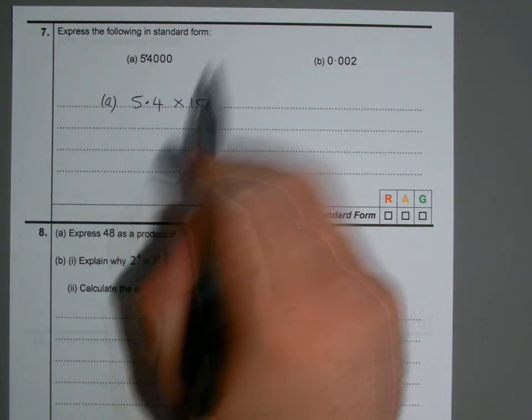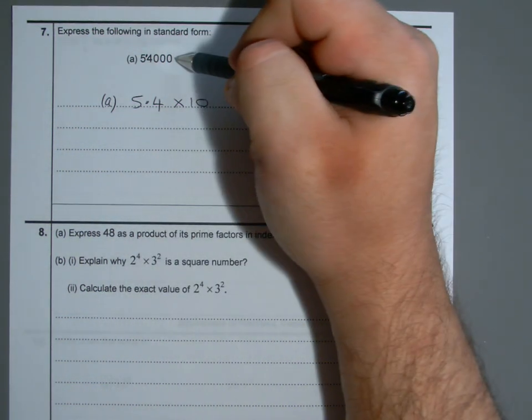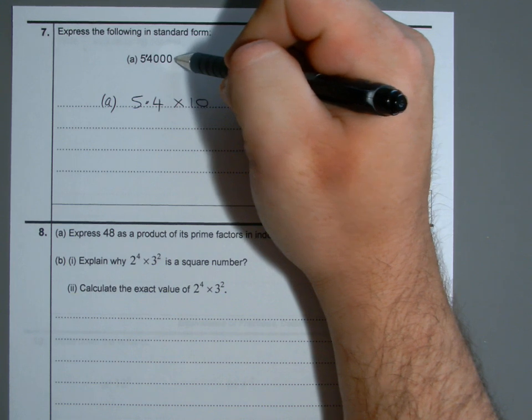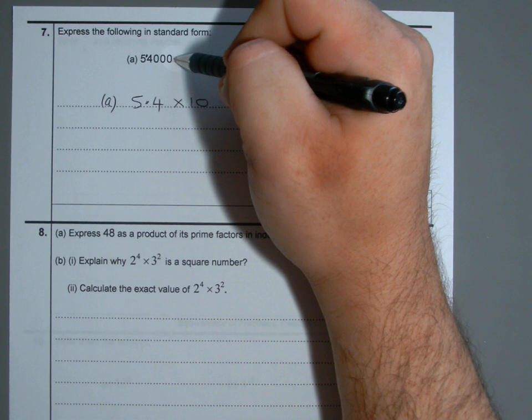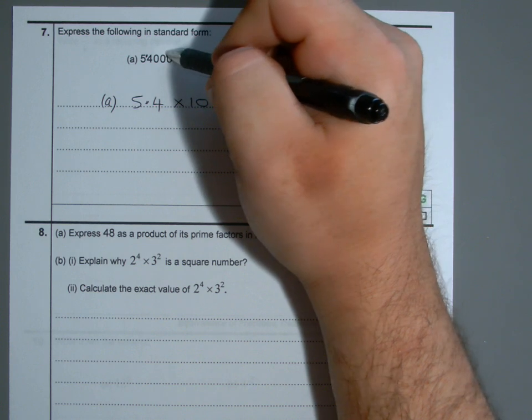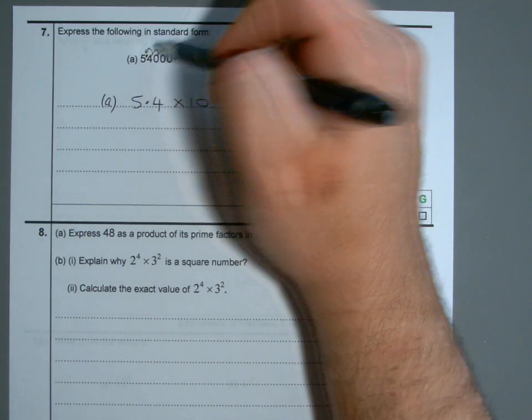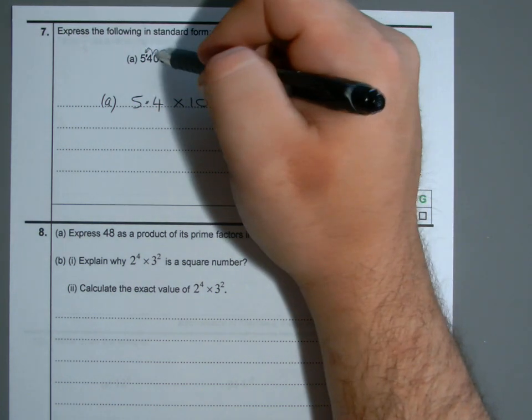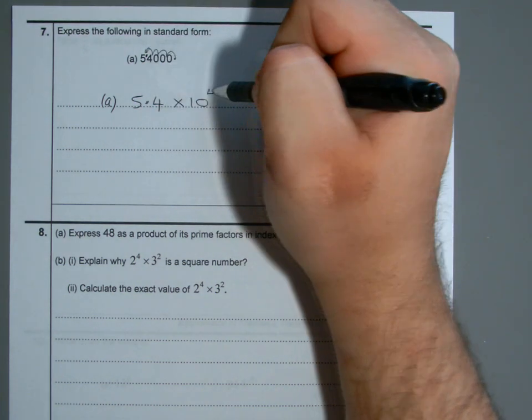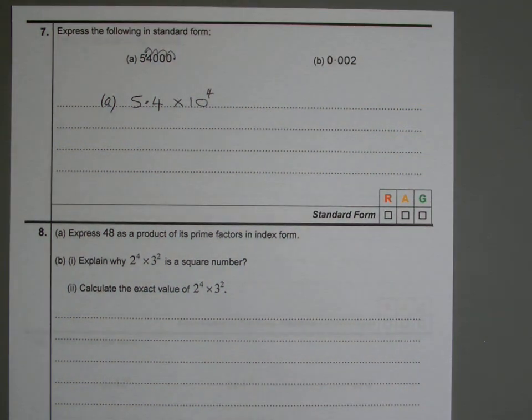You always say times 10, and then you just ask yourself, how many places has that decimal point moved? Well, it started here, at the end, because it was this number 54,000, the decimal point was here. So it's moved 1, 2, 3, 4 places. So it's jumped 4 places, if you like. So the power there will be 4. So that's how we write that in standard form.